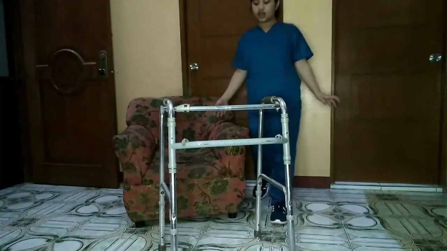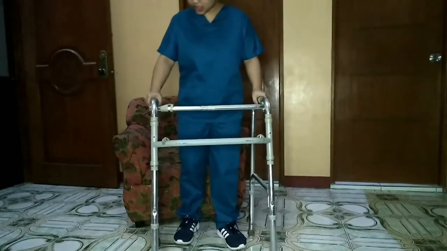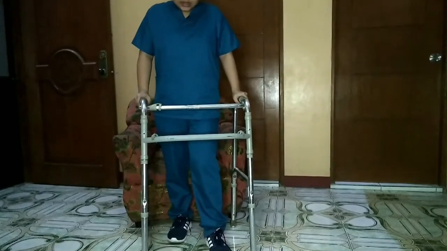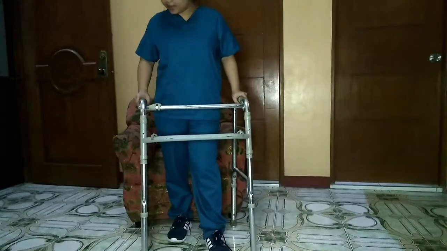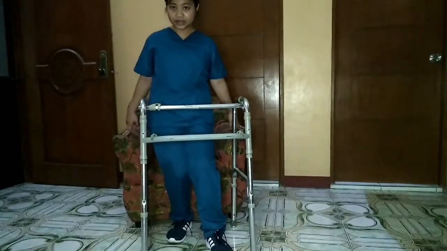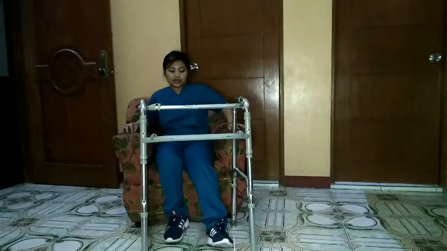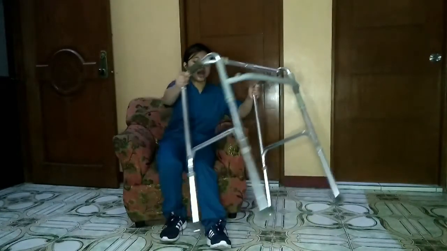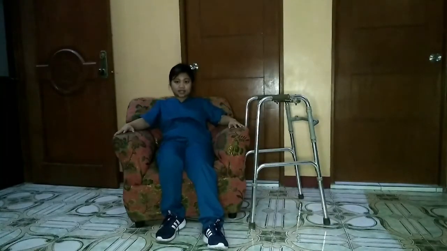For example, with this walker, if the patient wants to sit down in the chair, the patient must at least move the weak foot forward and then hold the grip, and after that, hold the armrest and then slowly bend the strong knee and sit down like this. And then if they want a comfortable position, move the walker, the cane, and the crutches to the side and then sit down.